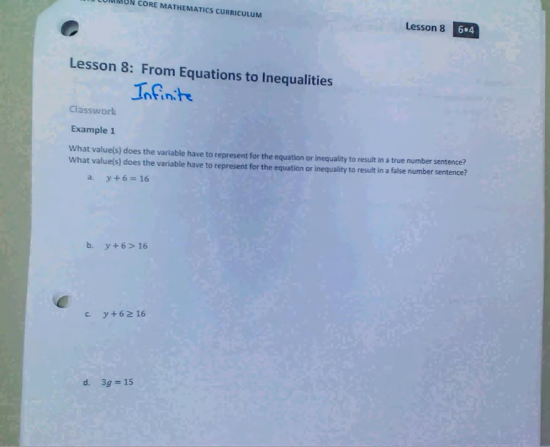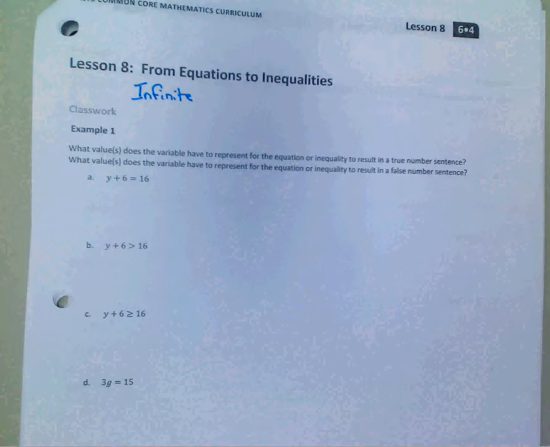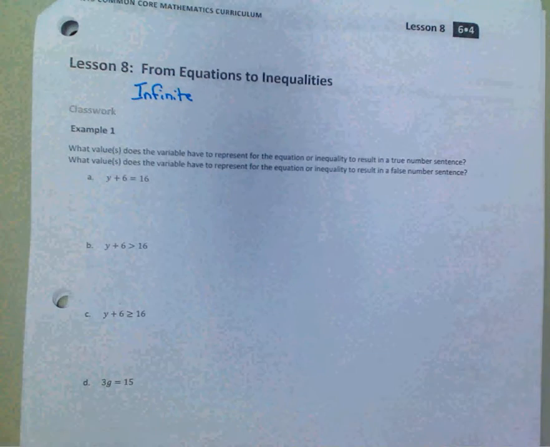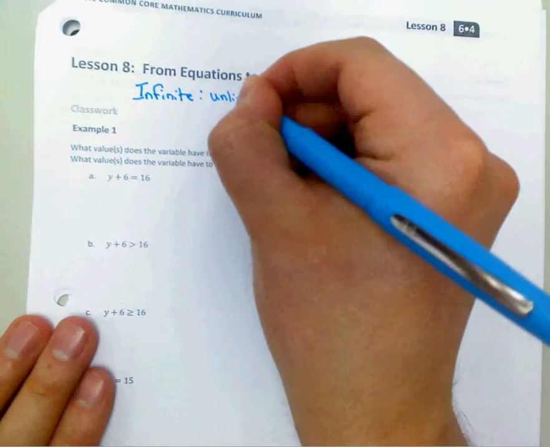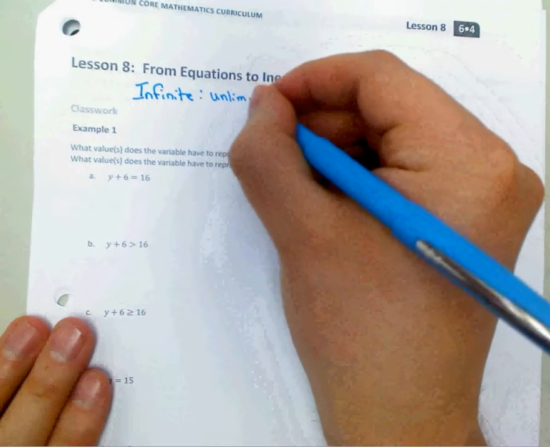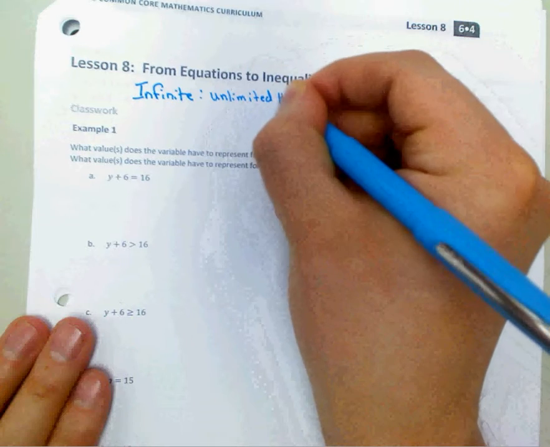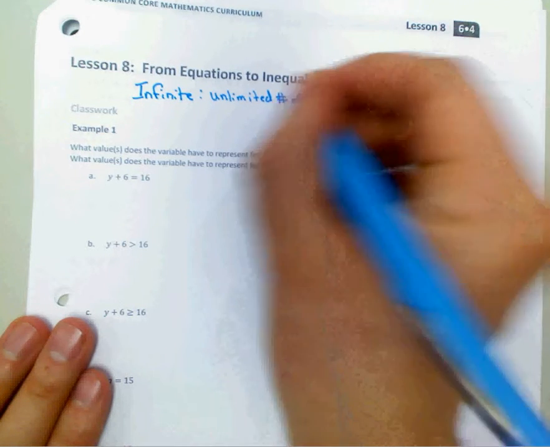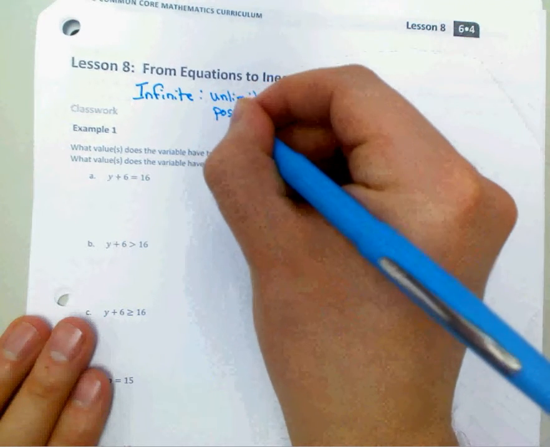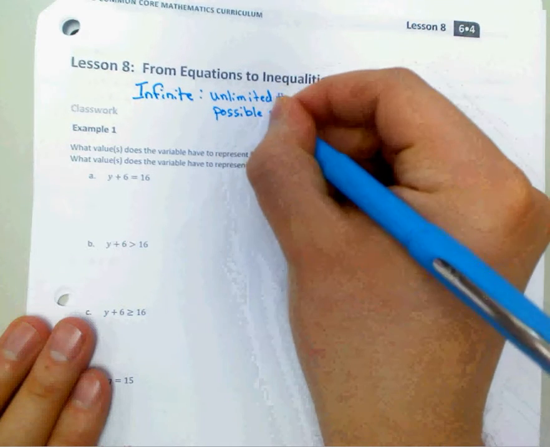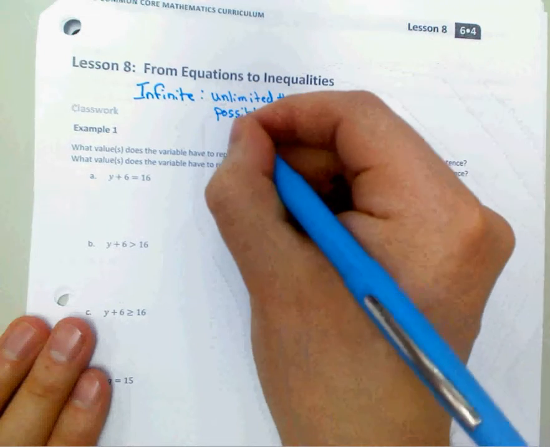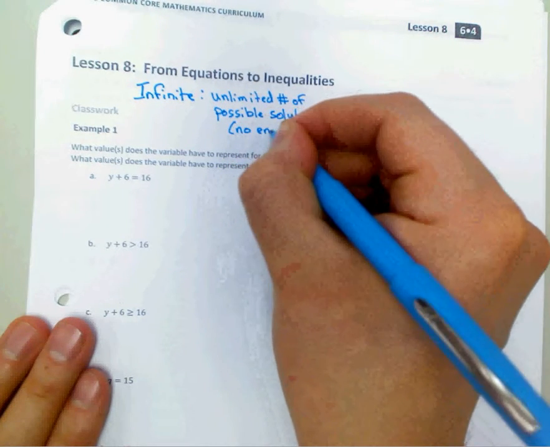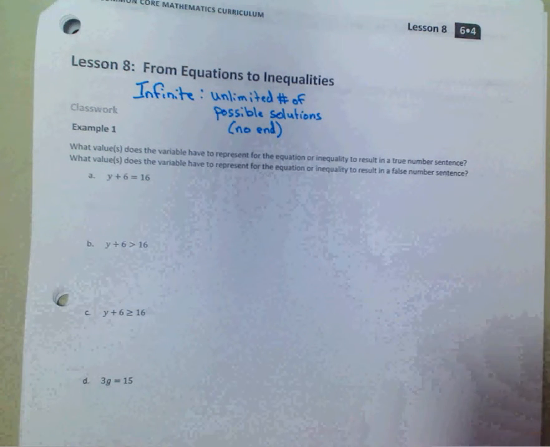Now, infinite means that there are an unlimited number of possible solutions, meaning there's no end. So make sure that you're copying this down, and I want this on the top of everybody's page. I will be checking tomorrow to see that you have this.